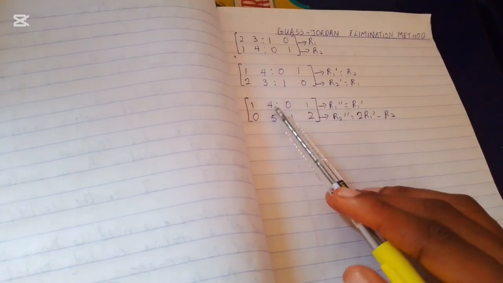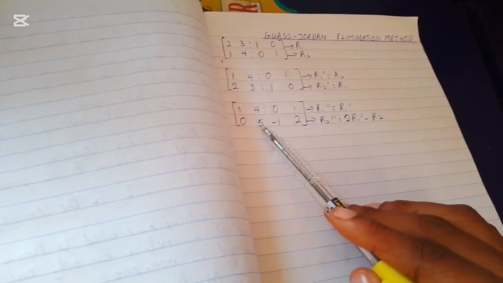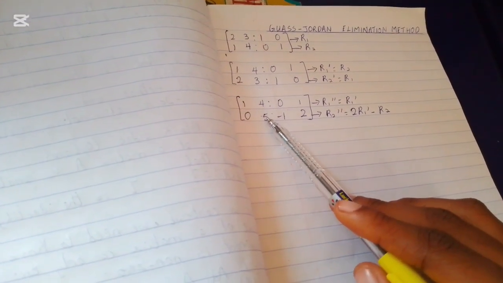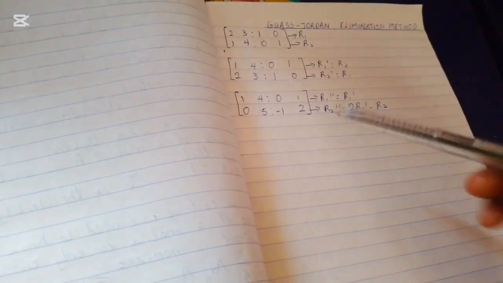Alright, so the next step now is that I want to change here to 1 and change here to 0. Let's start by changing here to 1. To change this place to 1, we simply have to multiply here by 1 over 5. And remember, it has to affect the entire row.